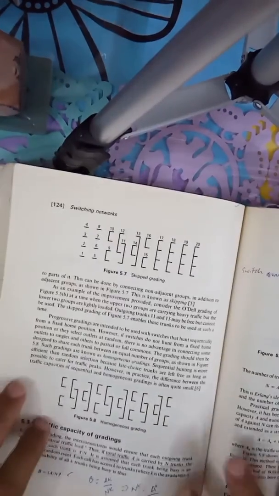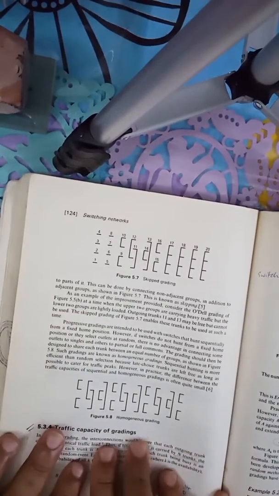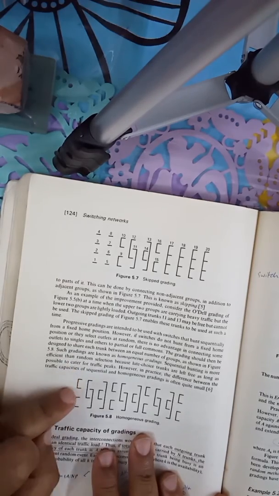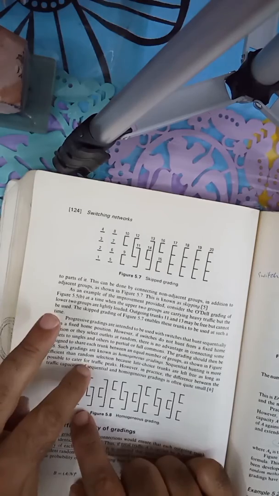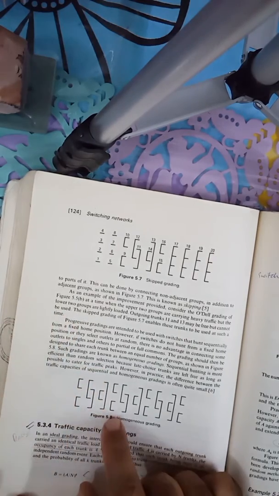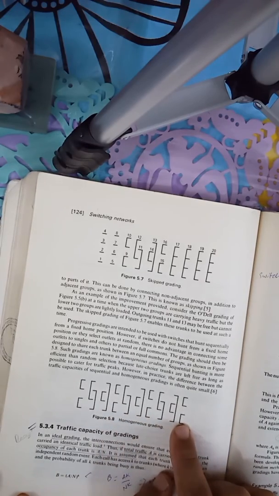There is another method of doing this, having a grading system, which is the homogeneous grading. In this you can see that we have partial commons over here, and see the format of partial commons. This is also a partial common, this is a partial common, but all the partial commons are different.